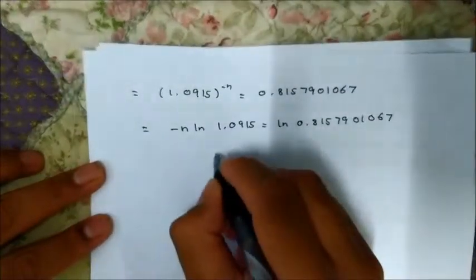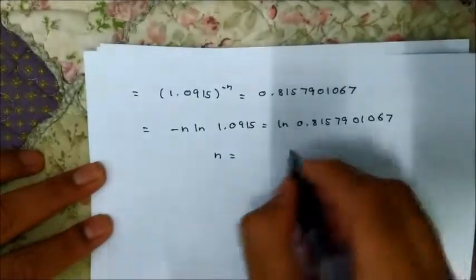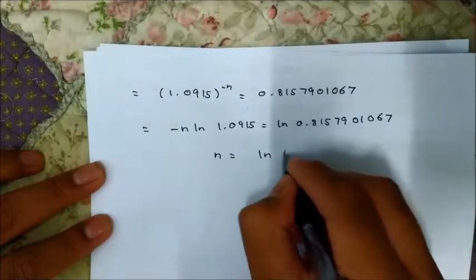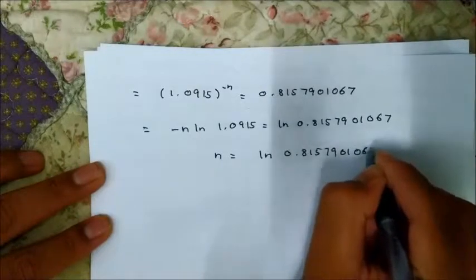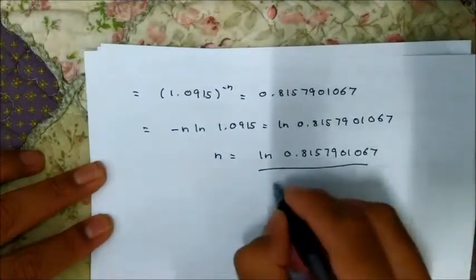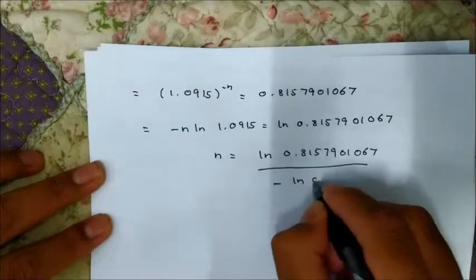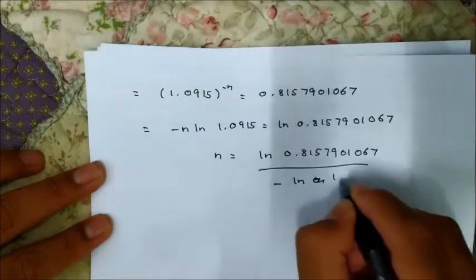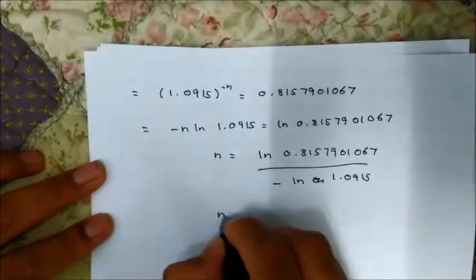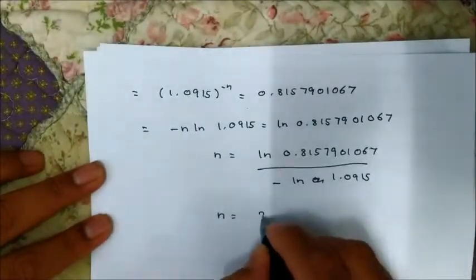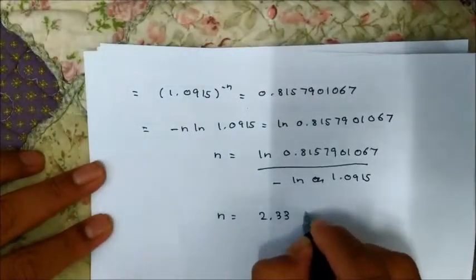Therefore, to find n is actually equivalent to ln 0.8157901067 over negative ln 1.0915. So we will get n equal to 2.33 years.